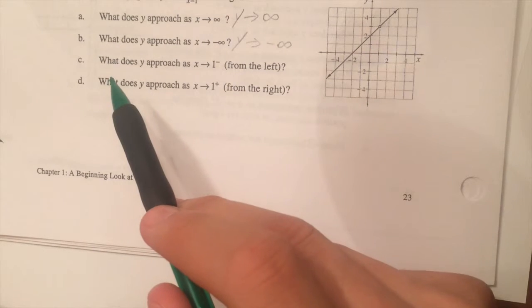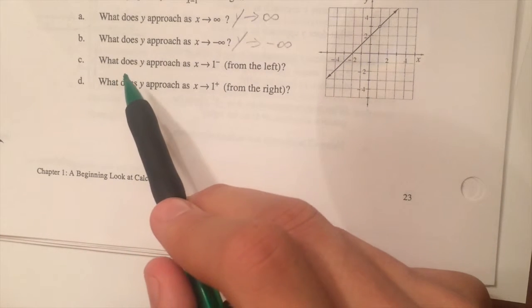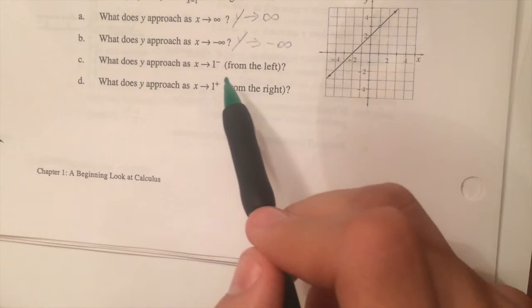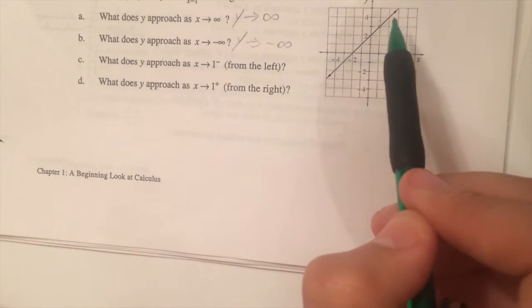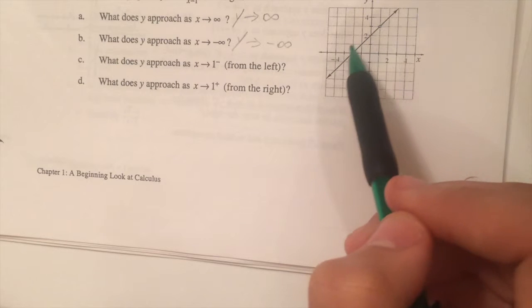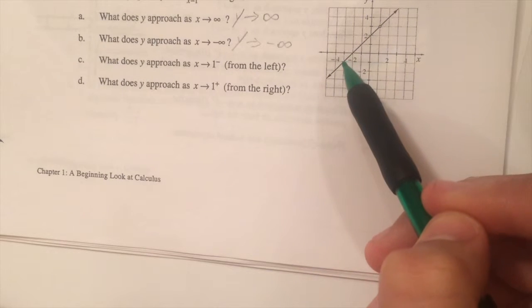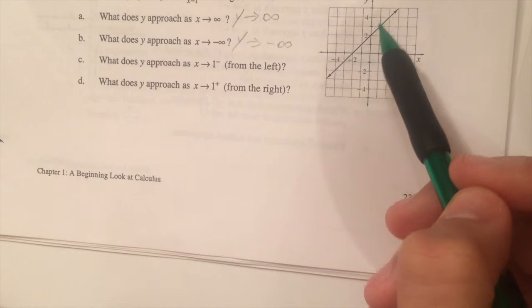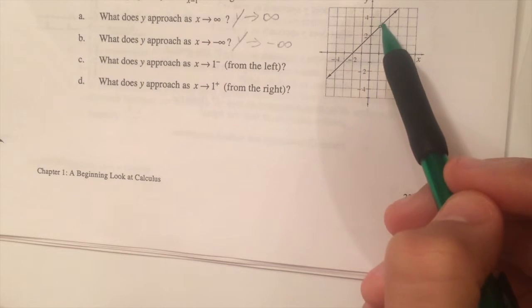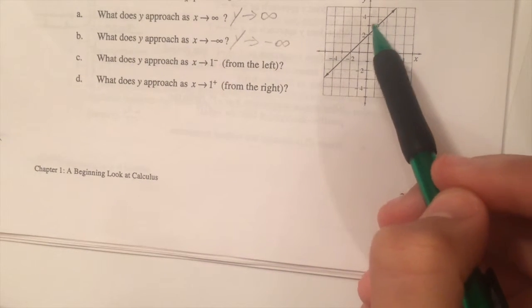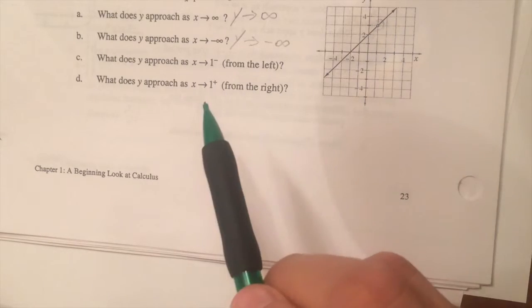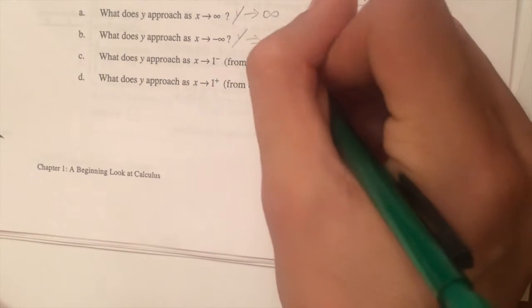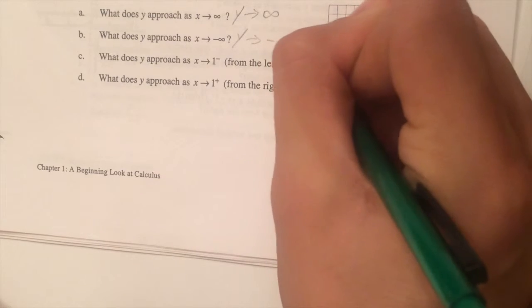Part C asks, what does y approach as x approaches 1 from the left? As x approaches 1 from the left, y approaches this y value right here, which is 3. So y approaches 3.